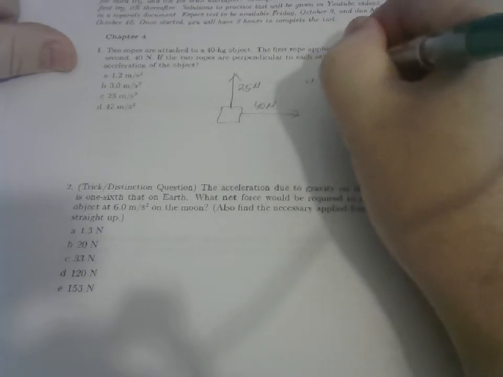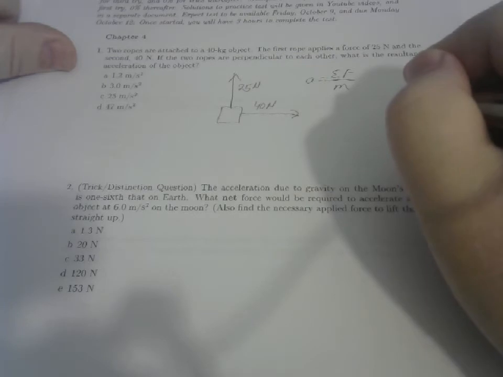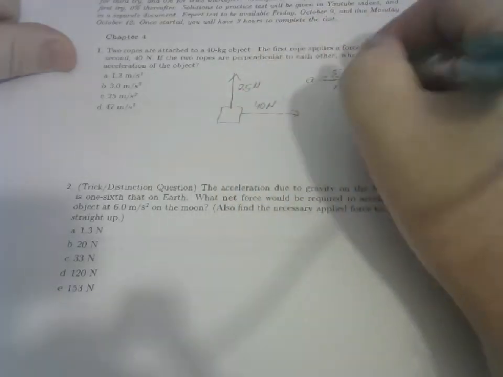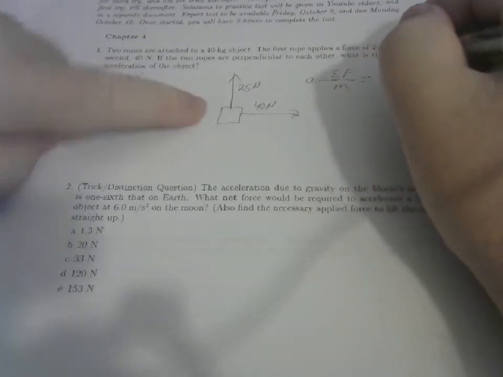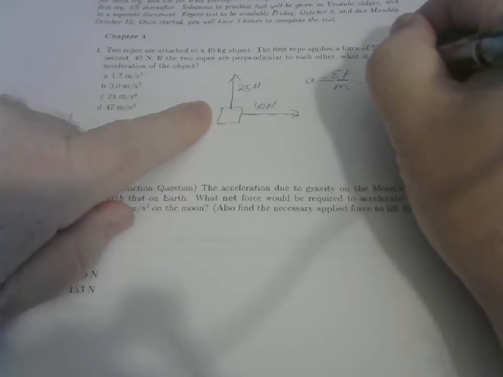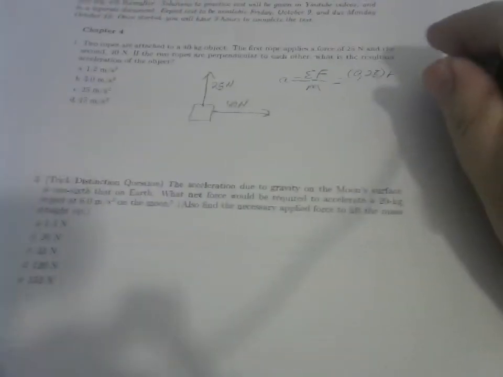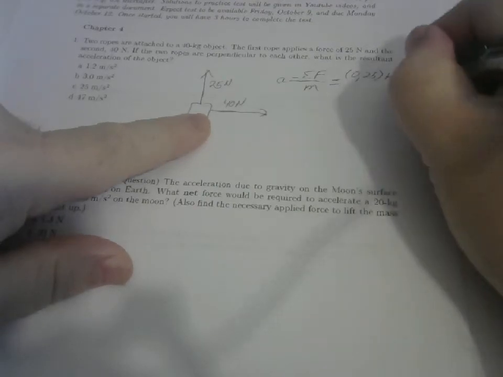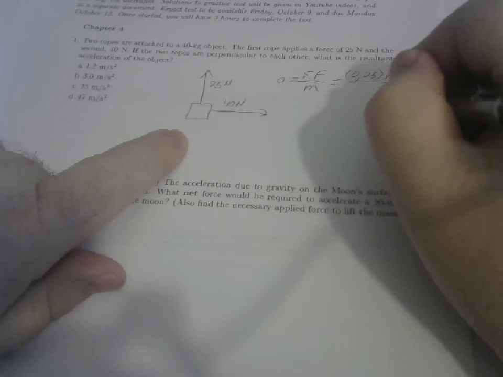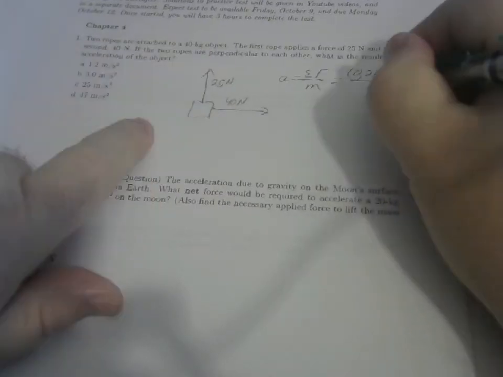Acceleration equals the sum of the forces divided by the mass, Newton's second law. So this is going to be (0, 25) plus (40, 0), divided by our mass of 40 kilograms.